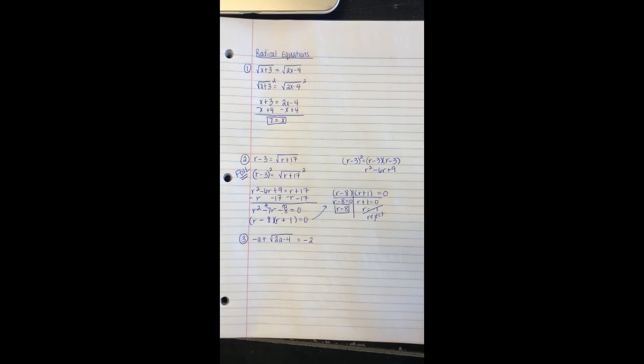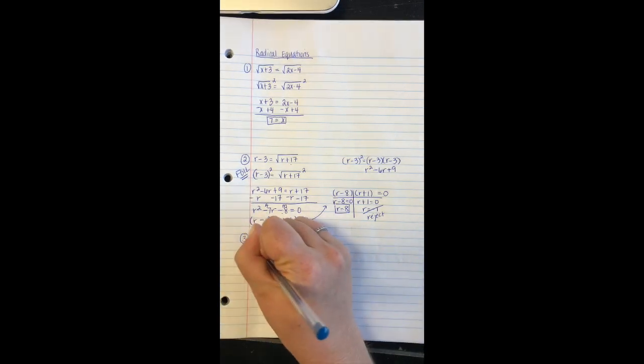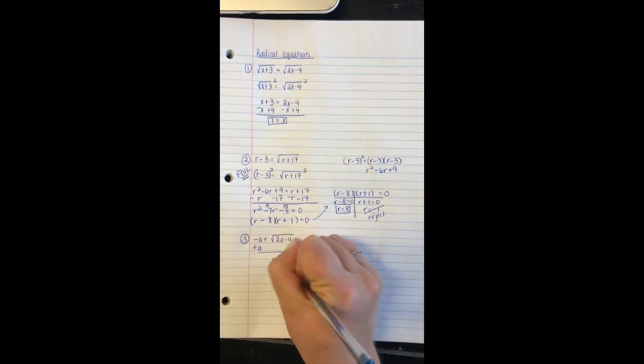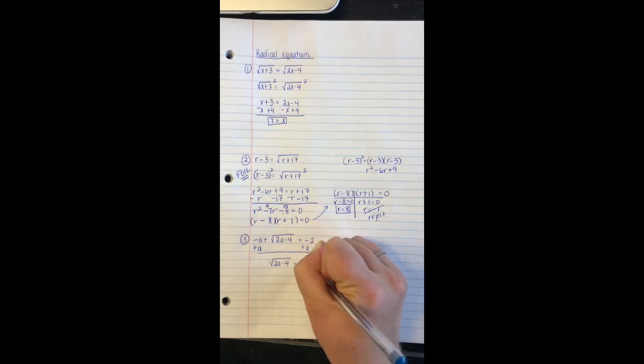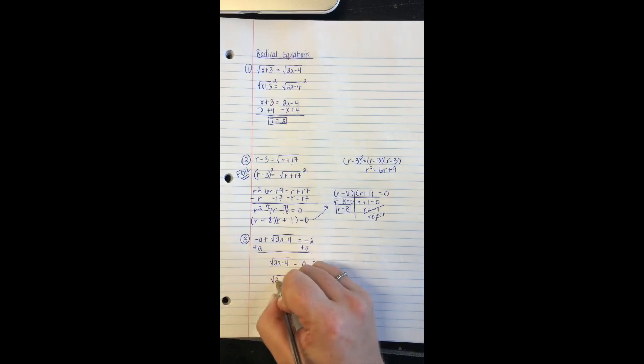Last but not least, question number 3. I want to get the radical by itself. So to do so, I'm going to add a to both sides. And now I have radical 2a minus 4 by itself. On the right-hand side, I'm probably going to want to write this as a minus 2. You'll see some similarities with the last question. You now have your radical isolated.